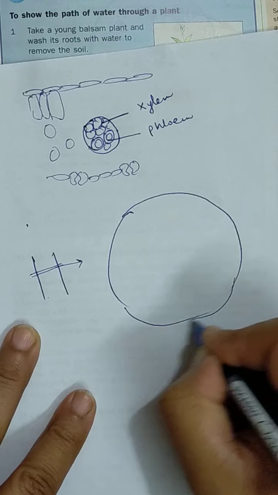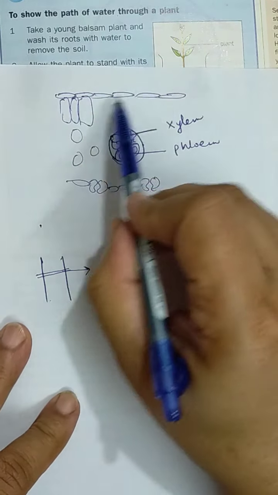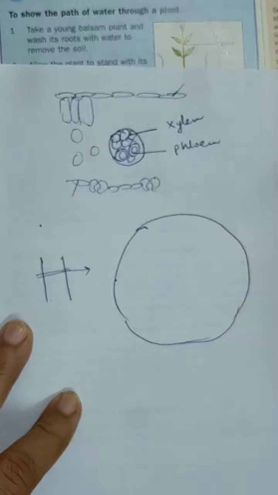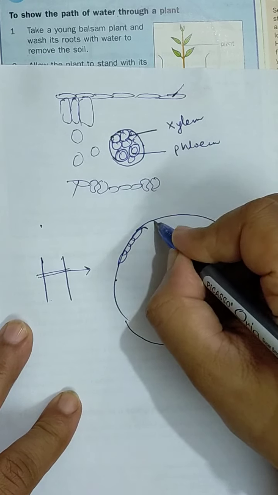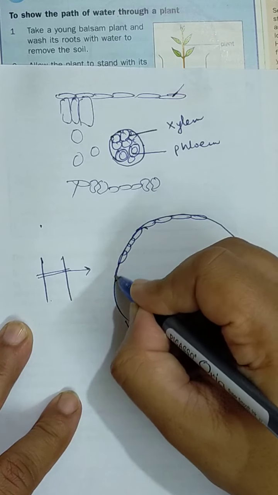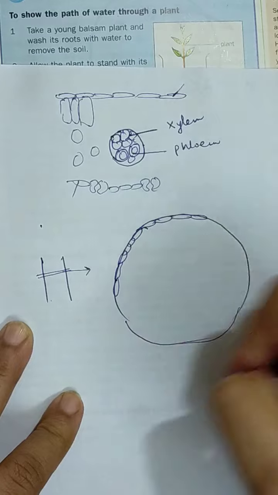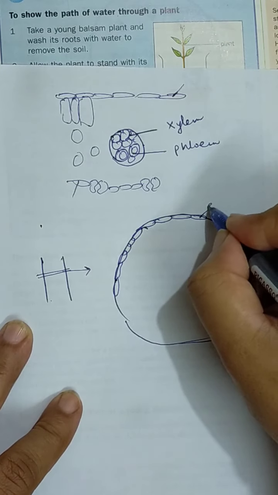Here I'll tell you the arrangement of all the different parts. As in the leaf you saw upper epidermis and lower epidermis, here the epidermis is present. The outermost layer is the epidermis. I'm not making all the cells, just showing some region of this stem.